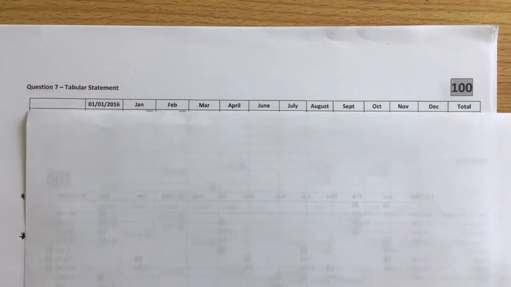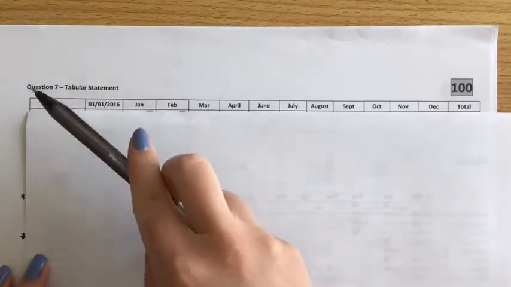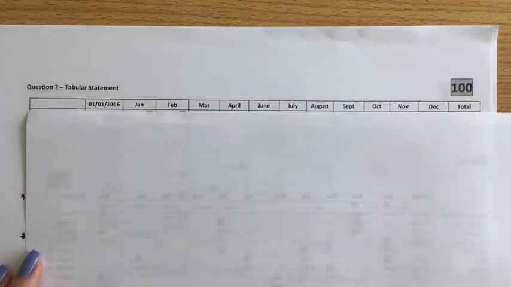So this is 2017 question 7. It's a 100 mark tabular statement. So the first thing you need to do here is you need to rule out your tab. So you need one column over here. That's where you're going to list all your assets and liabilities.